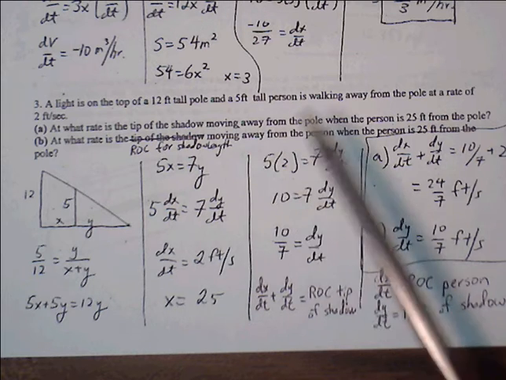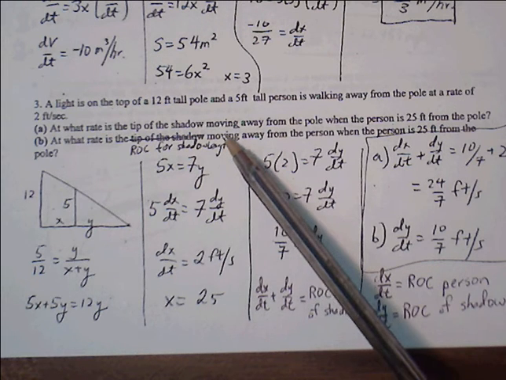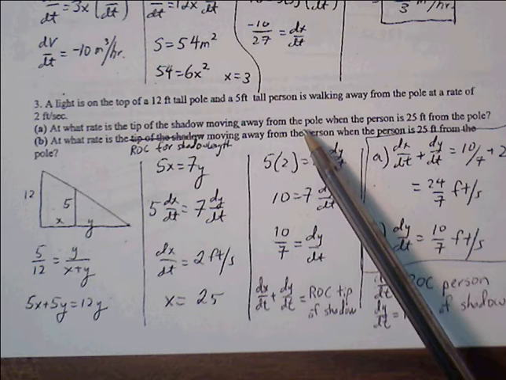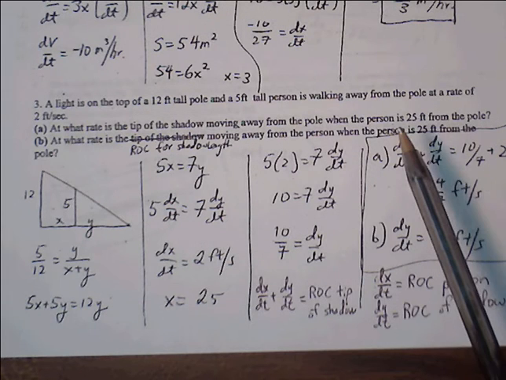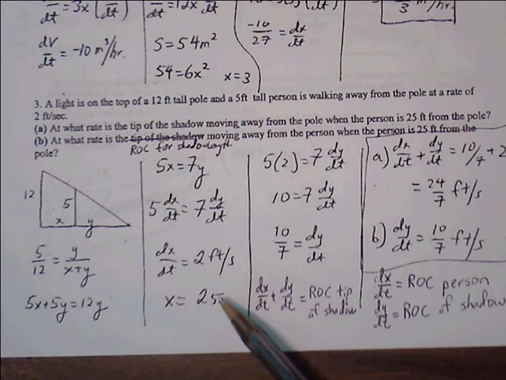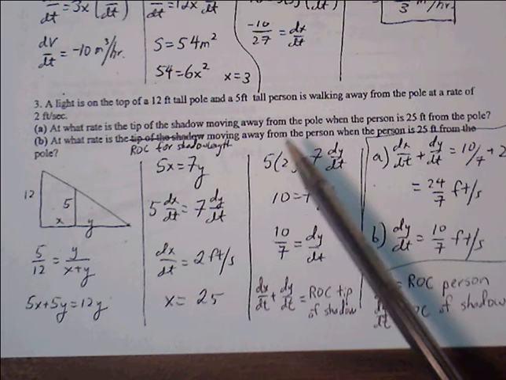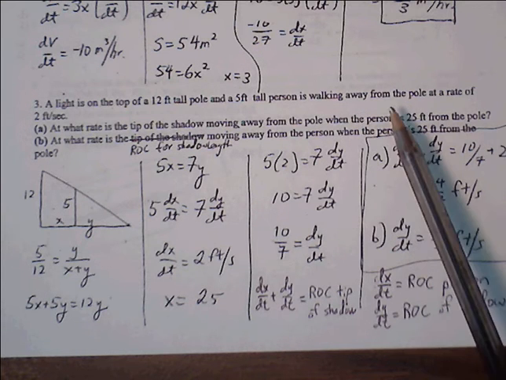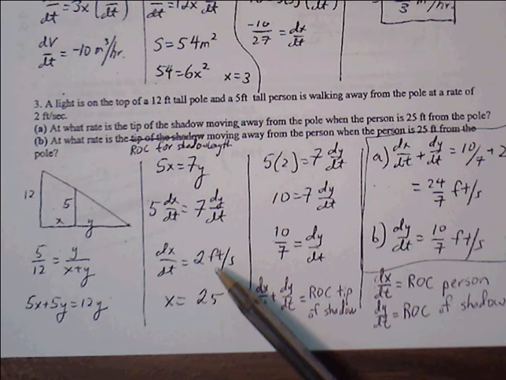All right, let's see what else we're given here. At what rate is the tip of the shadow moving away from the pole when the person is 25 feet from the pole? So we were told that the person is 25 feet away from the pole. The person is walking away from the pole at a rate of 2 feet per second.